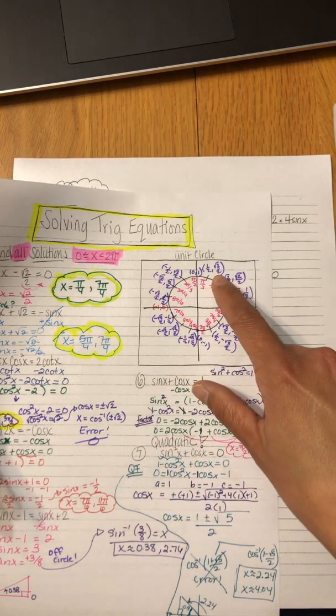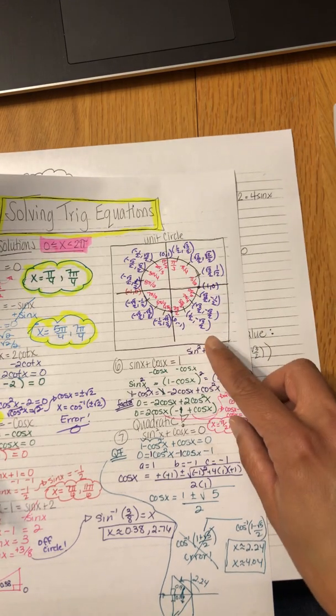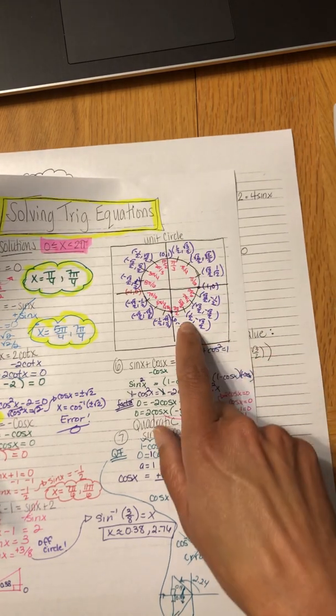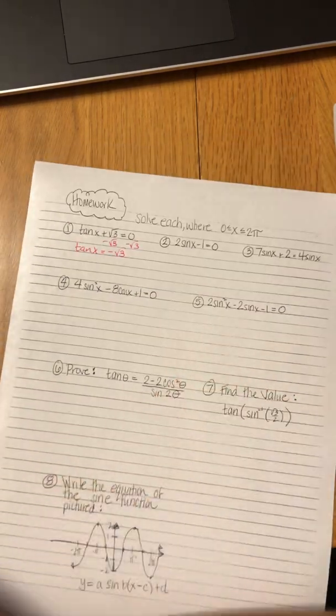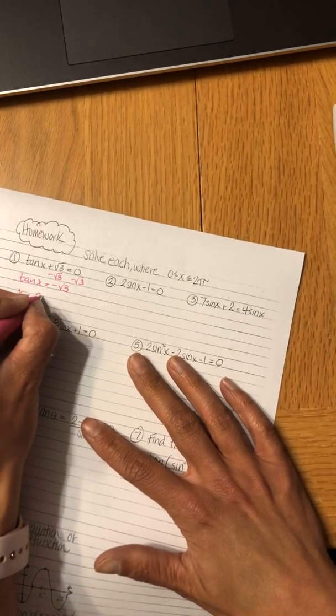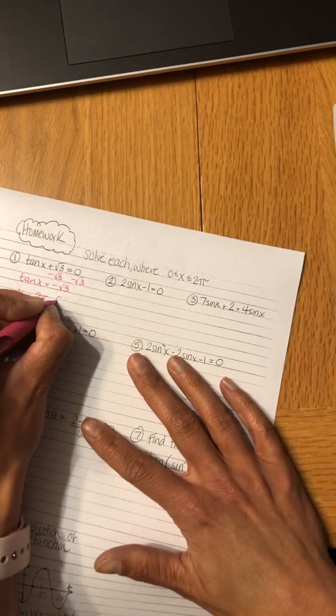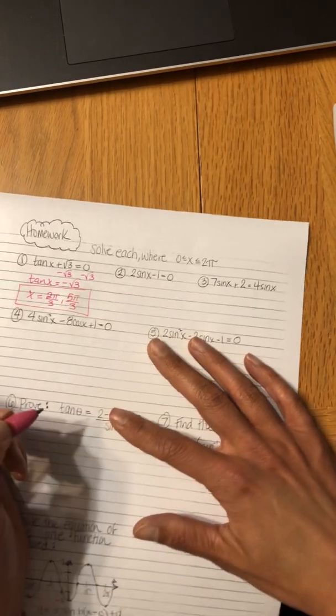Can't be this one because they're both positive. There's no way I would get a negative. So my only other option is this last one, 5 pi over 3. So 2 pi over 3 and 5 pi over 3 are the answers there. So x equals 2 pi over 3 and 5 pi over 3.